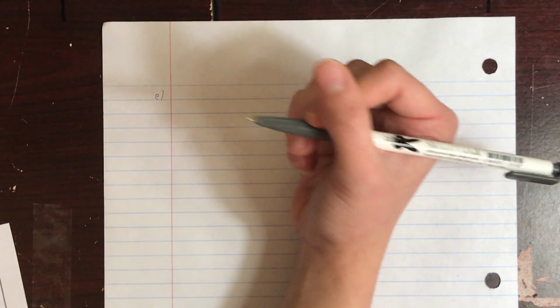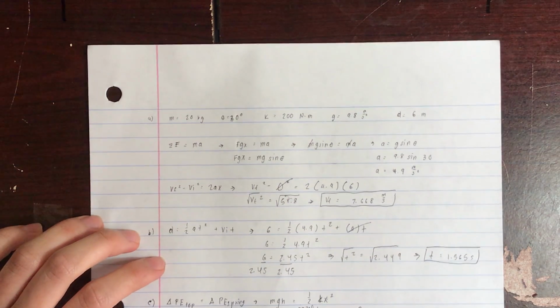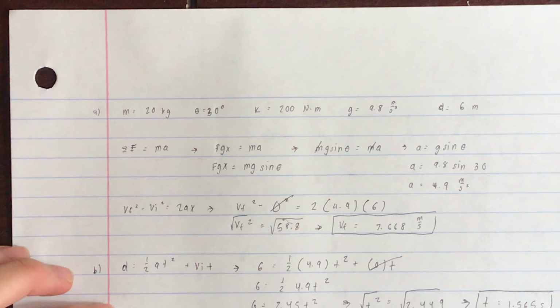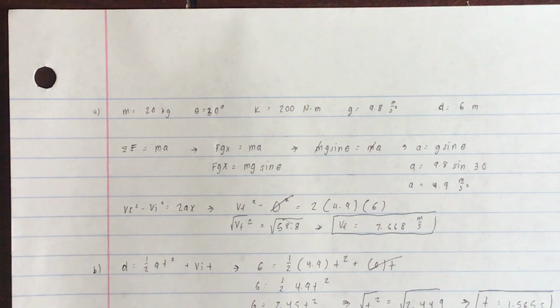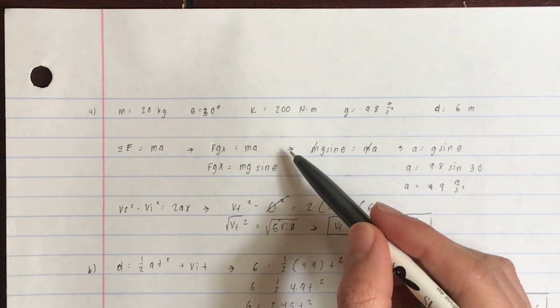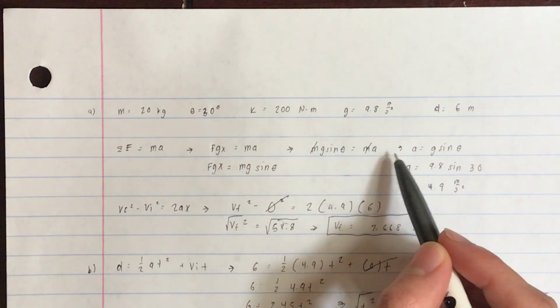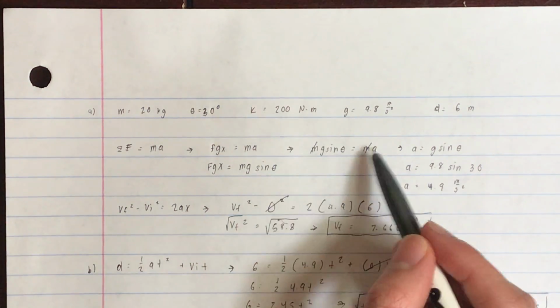So in part E, it asks us to explain if the mass of the block changes from 20 kilograms to 40 kilograms, whether the answers in part A, B, and C change. So in part A, we see that the equation for acceleration was mg sine theta equals ma, and during that we were able to cross out mass.